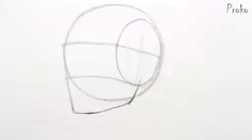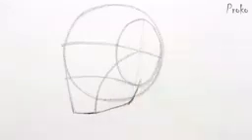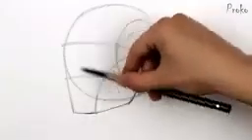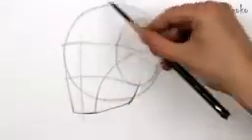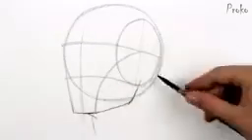We've already found the side plane of the cranium. Now we need to do the same thing with the cheek and jaw area. There's a rhythm that starts at the top of the ear and curves down to the outside of the chin. Then find the center line of the face. Remember, this is the center of the front plane, not the center of the whole head width. And finish with the neck.